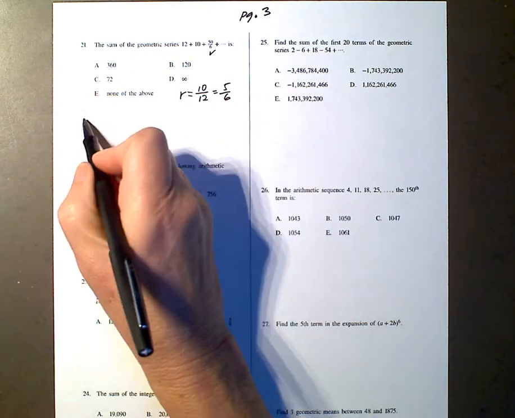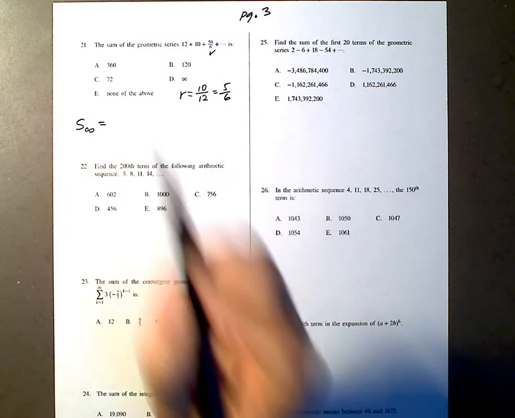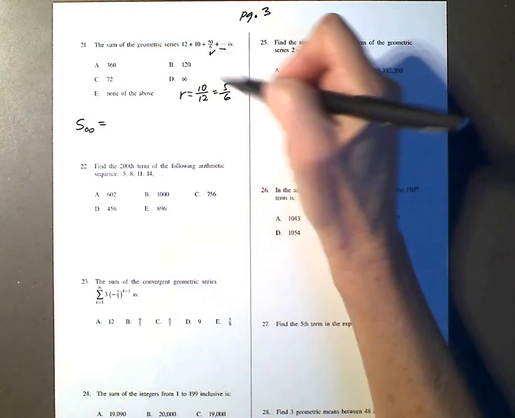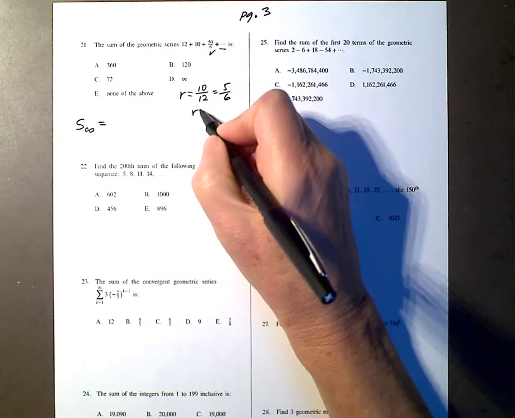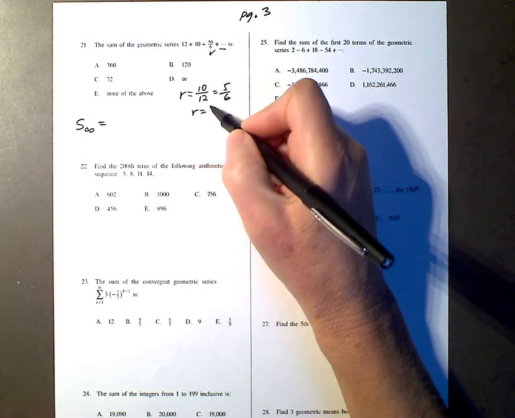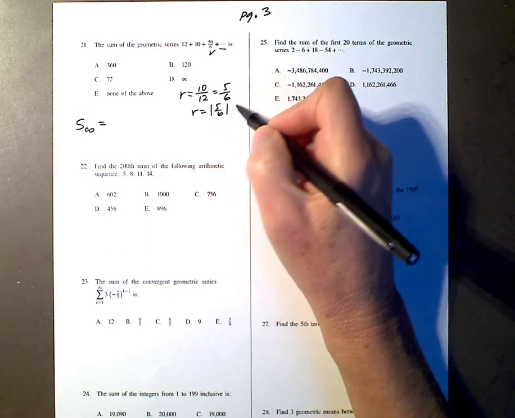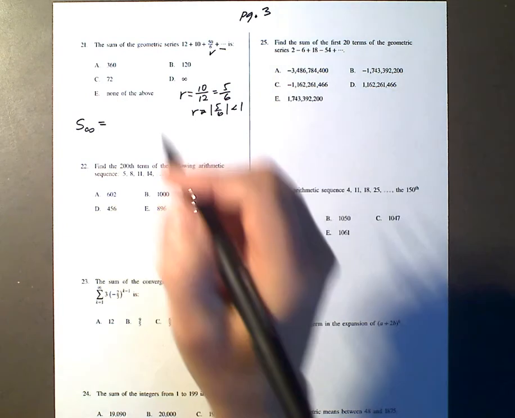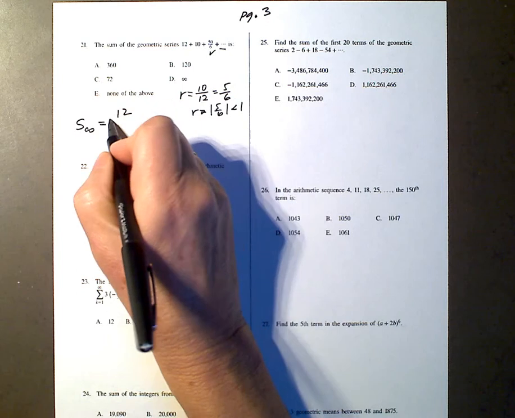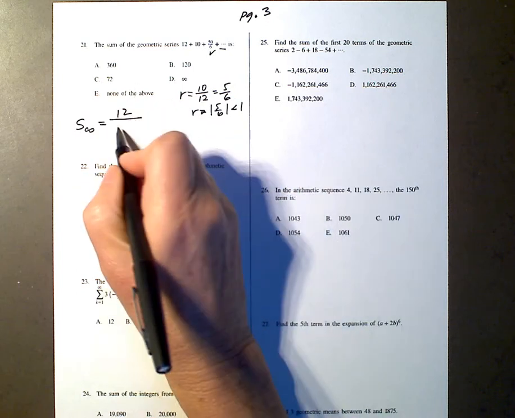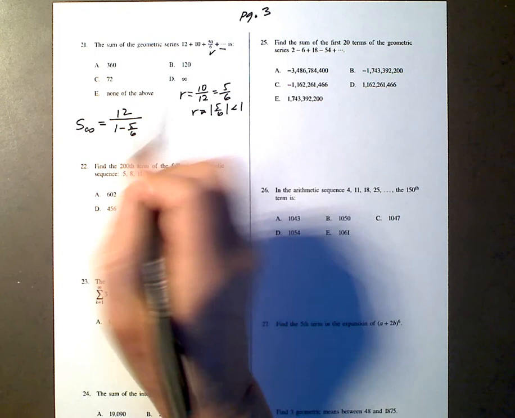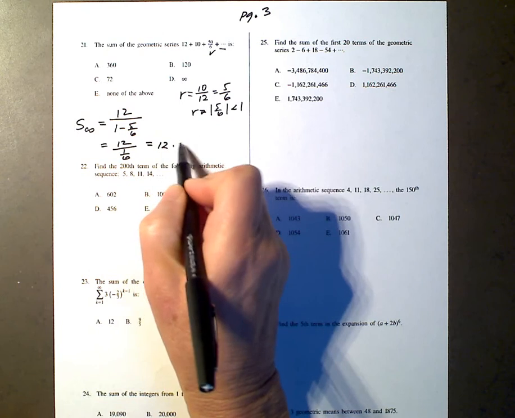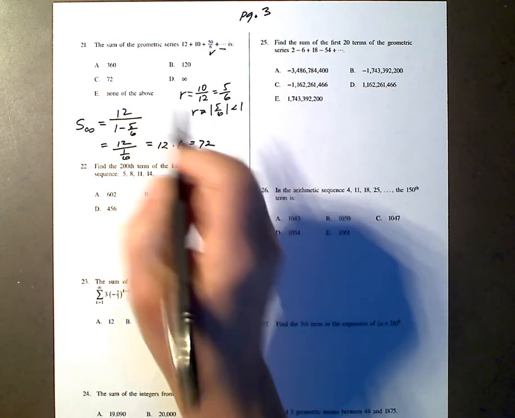So the sum of this infinite geometric series, because it does appear to be an infinite series, and in fact, the common ratio has an absolute value less than 1. So this is going to be the first term, 12 divided by 1 minus the common ratio of 5/6. So this is 12 divided by 1/6, which is 12 times 6, or 72, which is choice C.